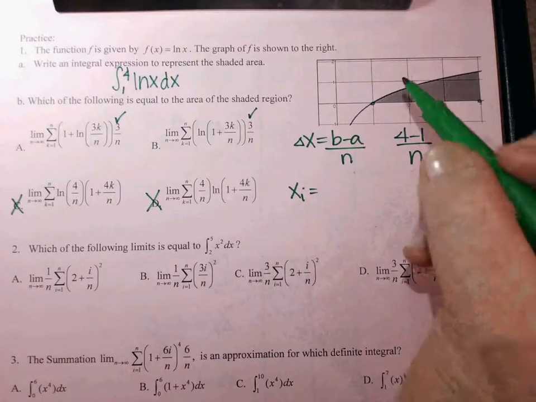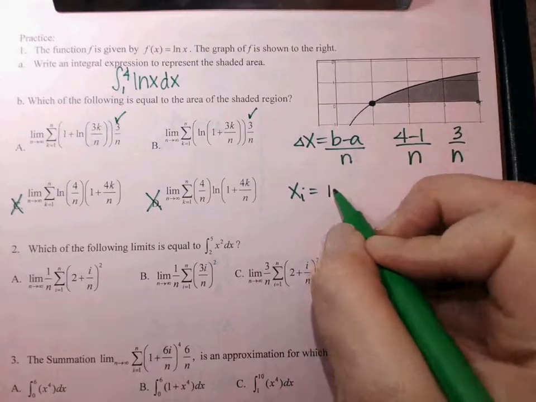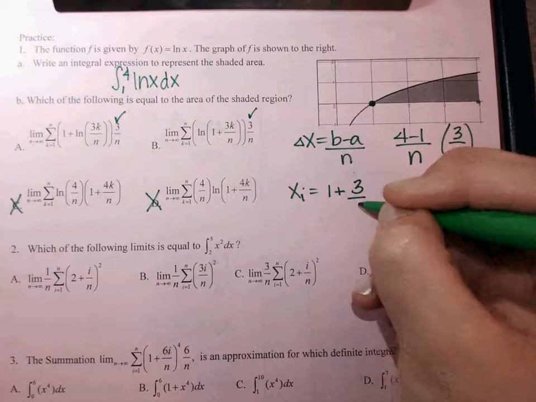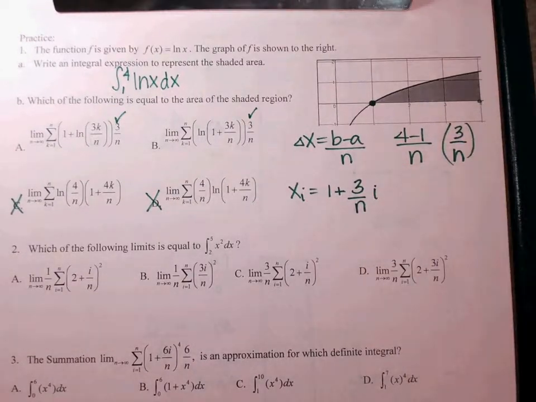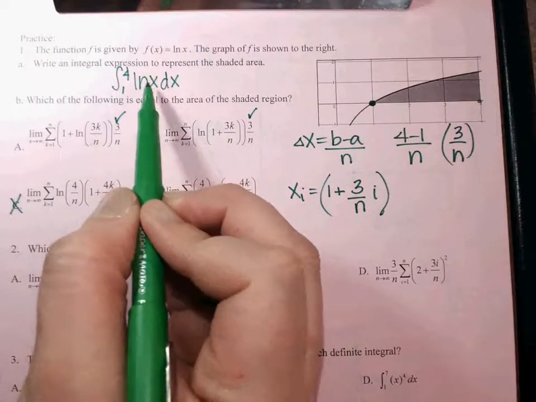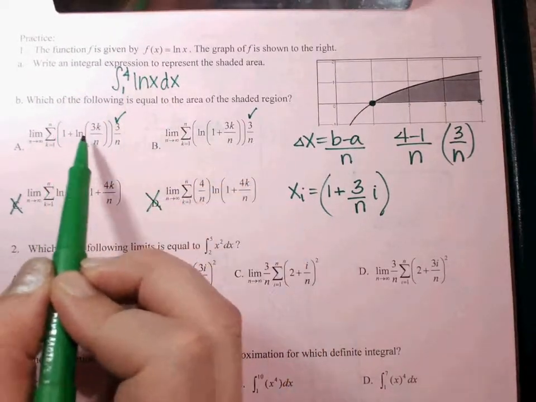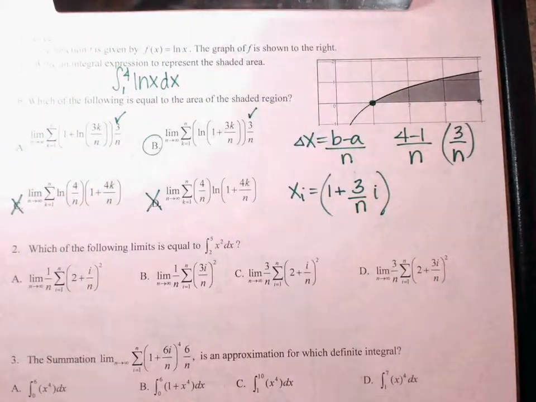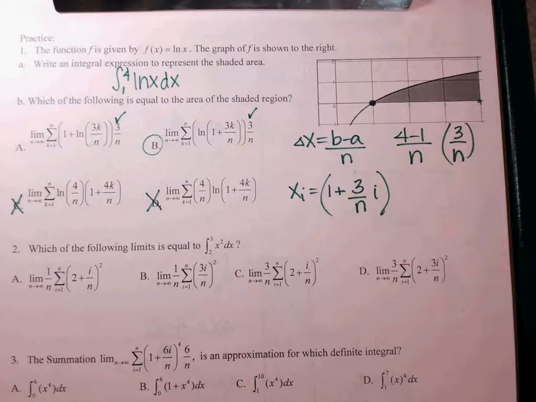Where did they start shading? 1 plus, and then what are we going up by each time? 3 over n. Now notice, why isn't it an exact number? Because we're leaving n as a generic for however many rectangles we want. Where would that go in the equation? Inside the ln. So do I want this one or do I want this one? I want B. Do you see? Not so bad.